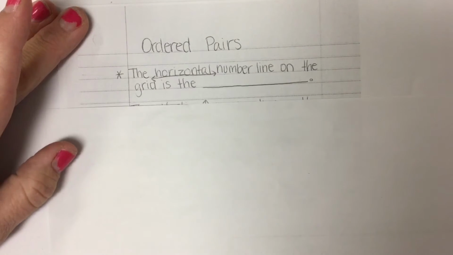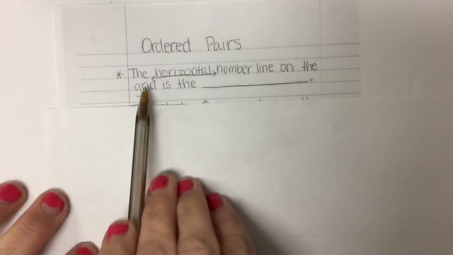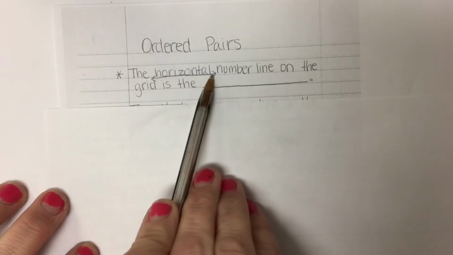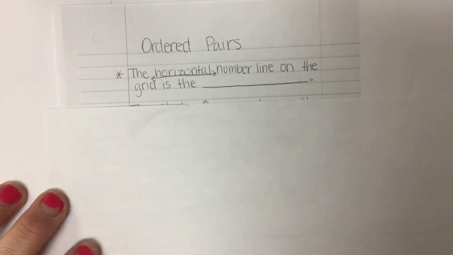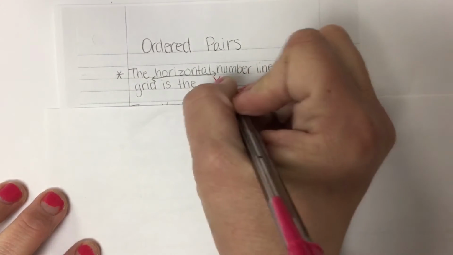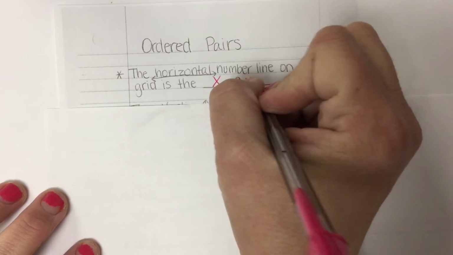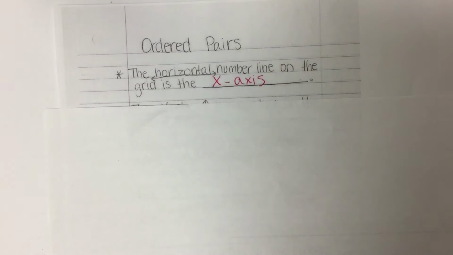Okay, so today we're going to start with ordered pairs and coordinate grids. First we need to identify what an ordered pair is. The horizontal number line on the grid, notice from side to side, is the x-axis. That's the first thing you need to identify.